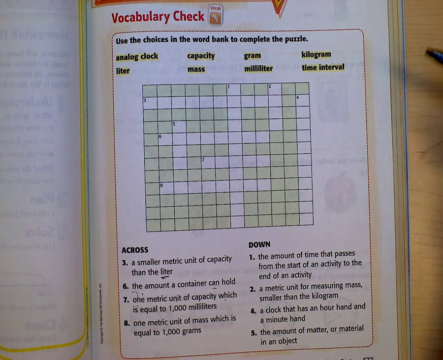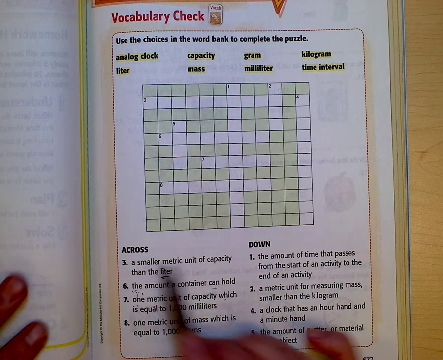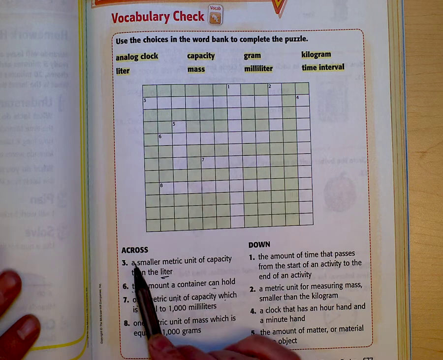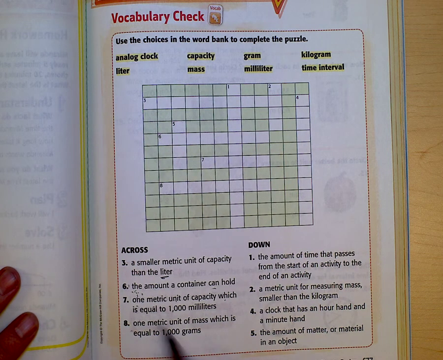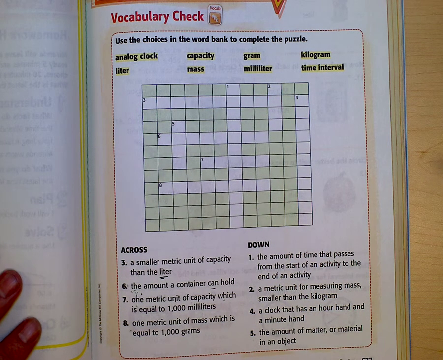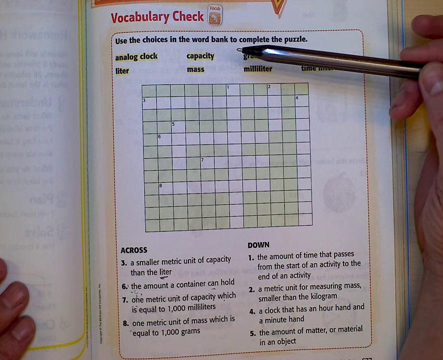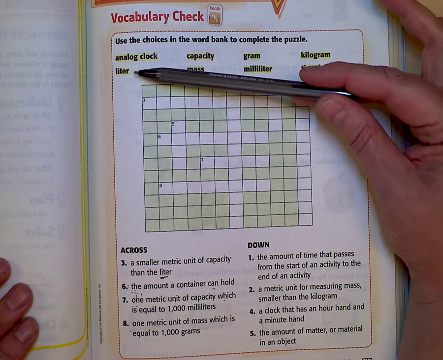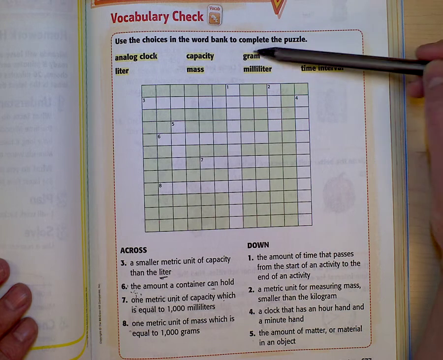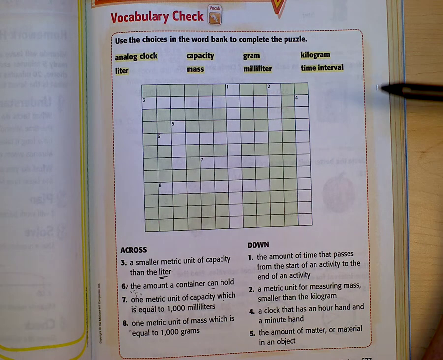Okay, review. Number 1 across, or should I say 3 across. There's 3, 6, 7, and 8 across, 1, 2, 4, and 5 across. And this is for our review for chapter 11. Our word bank has 8 of them in there, so we'll use every word. Analog clock, liter, capacity, mass, gram, milliliter, kilogram, and time interval.